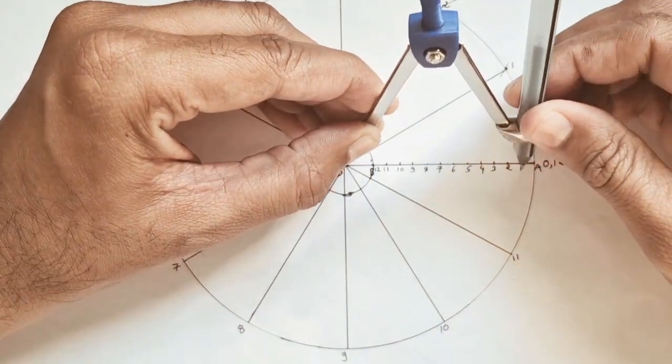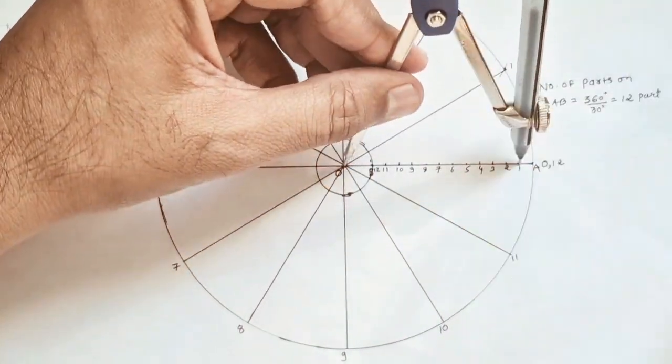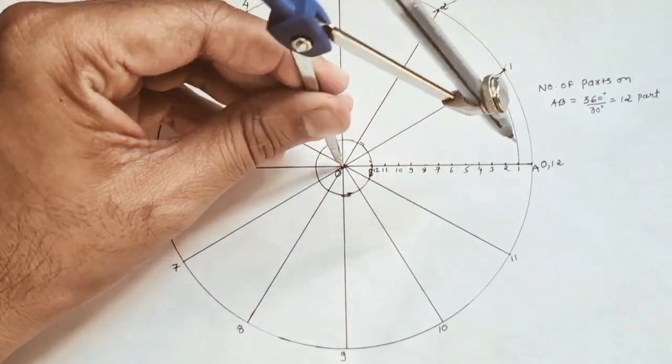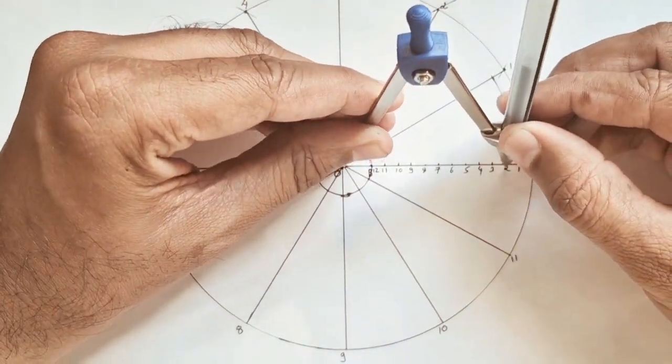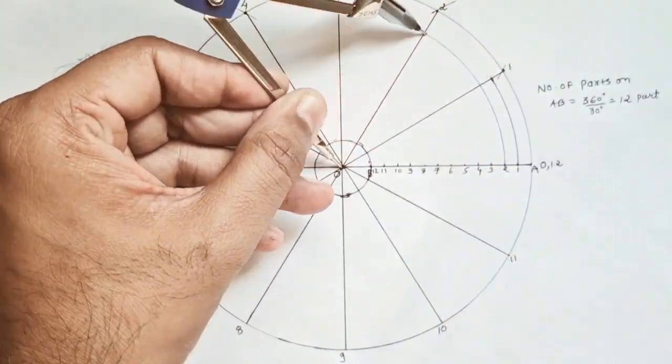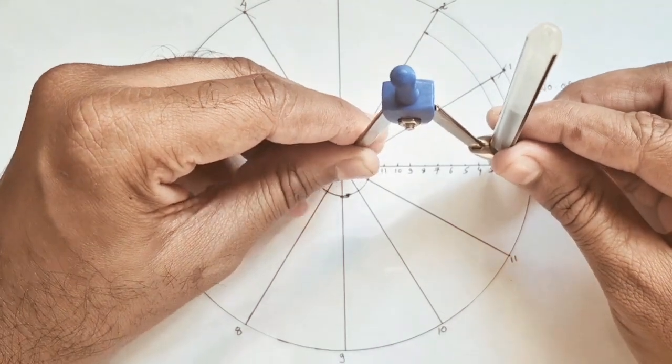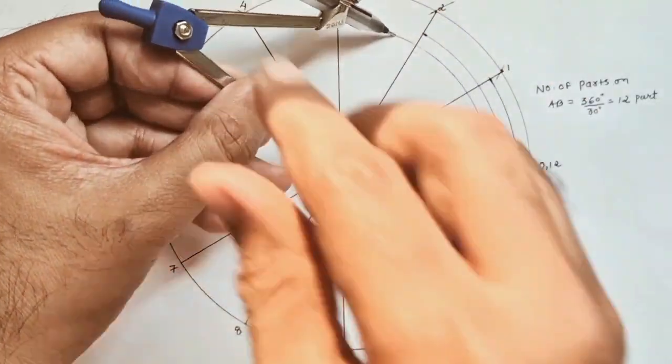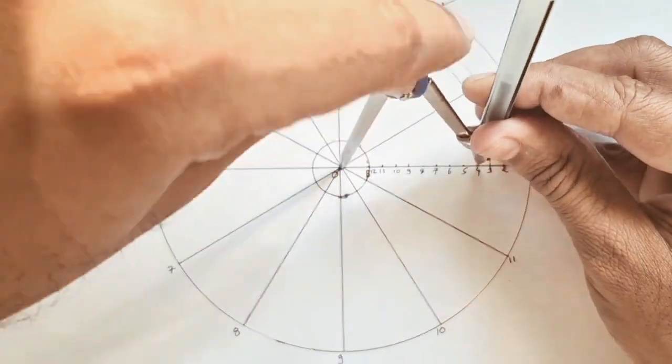Now using a compass, O is the center point, O2 is the radius. Draw an arc up to the radial line O1. Similarly, follow this process for all the remaining points. With O as the center and O2 as a radius, make an arc up to the radial lines.